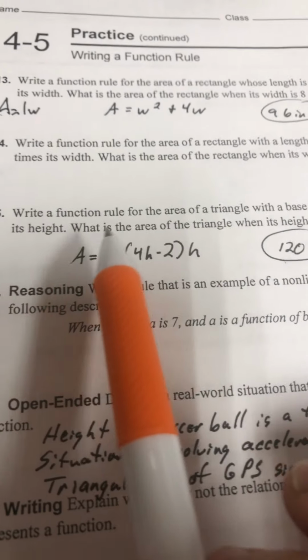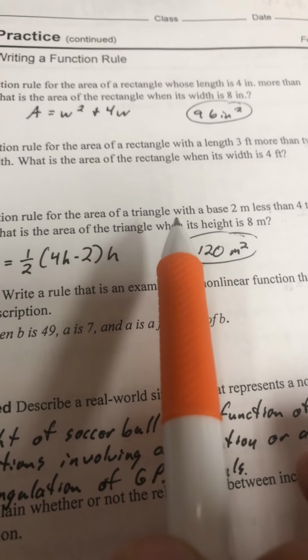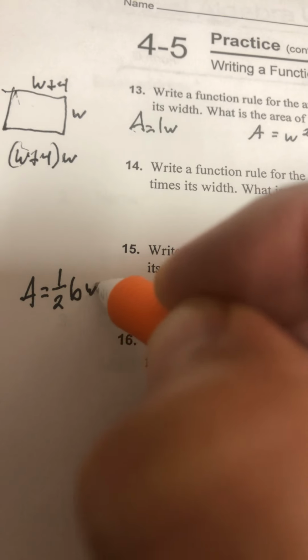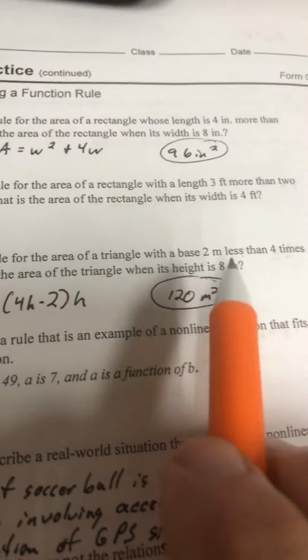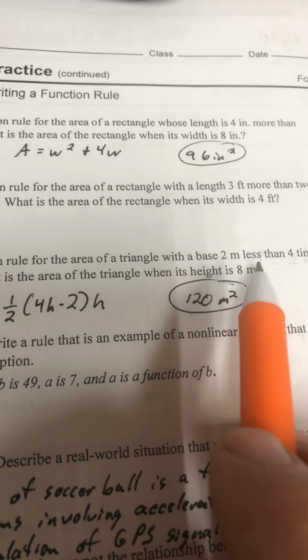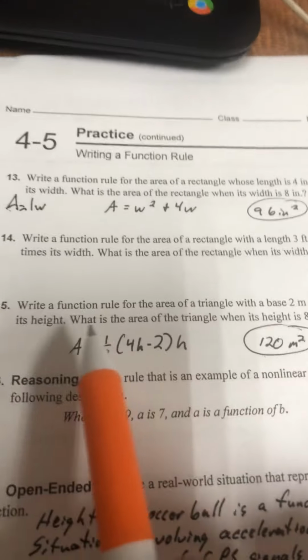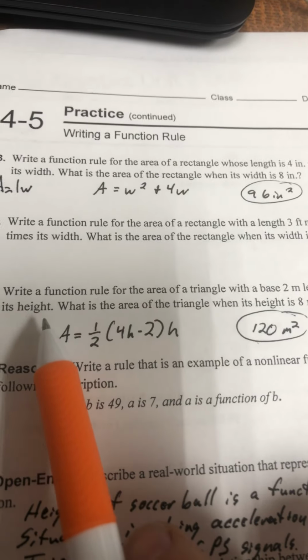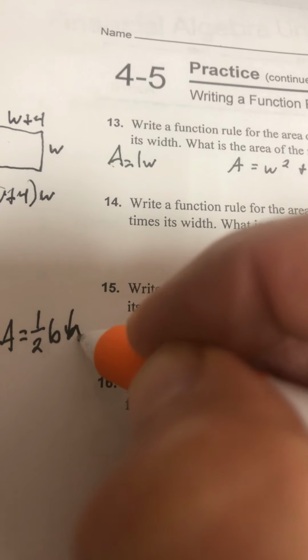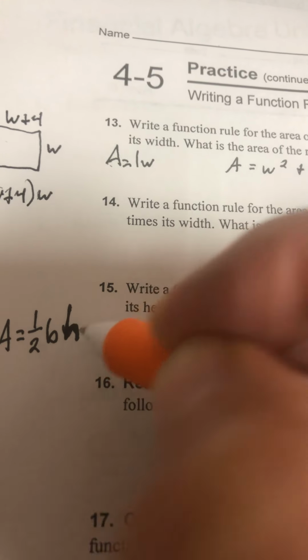Okay, number 15, write a function rule for the area of a triangle. Remember, area equals half the base times the height, with a base that's 2 meters less than 4 times its height. Sorry about that, I'm still thinking of the last one.